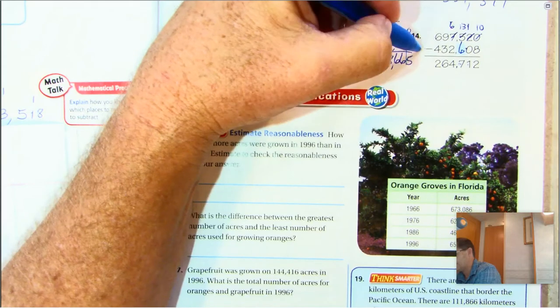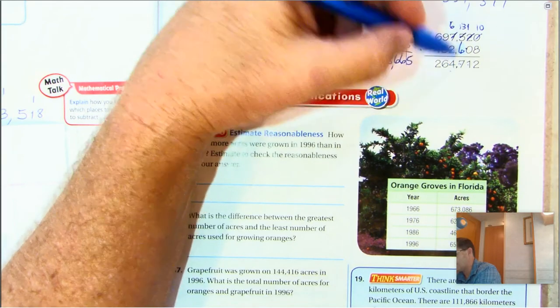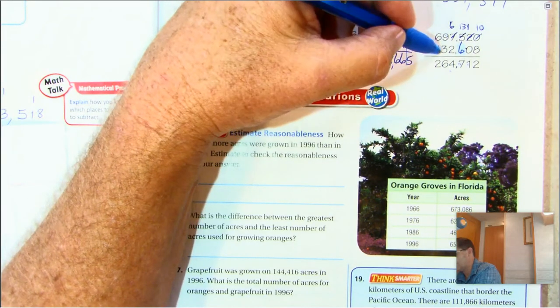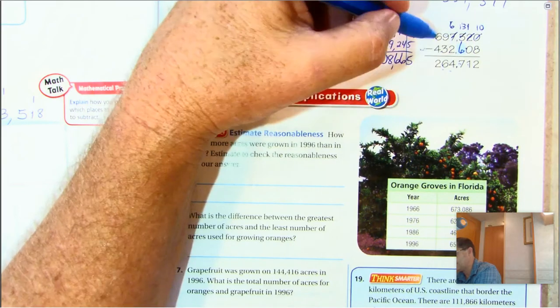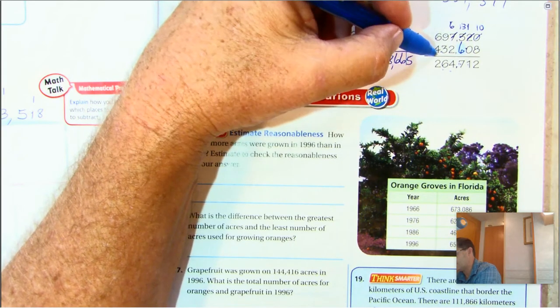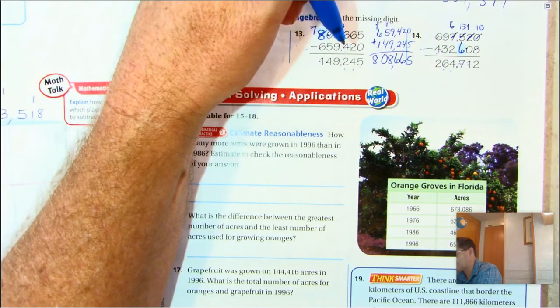Okay, and 6,000 take away 2,000 is 4,000. 9 10,000 take away 3 10,000 is 6 10,000. 600,000 take away 400,000 is 264,000. Okay.